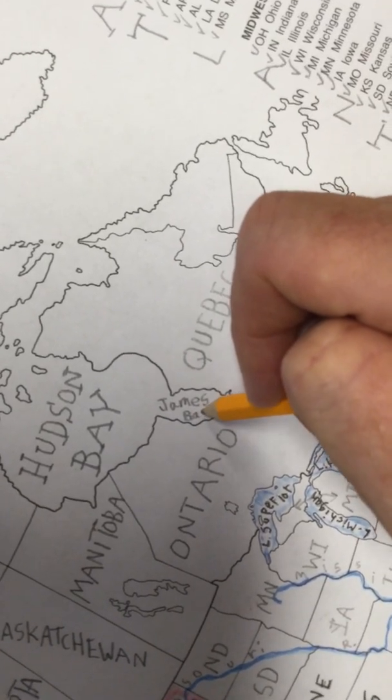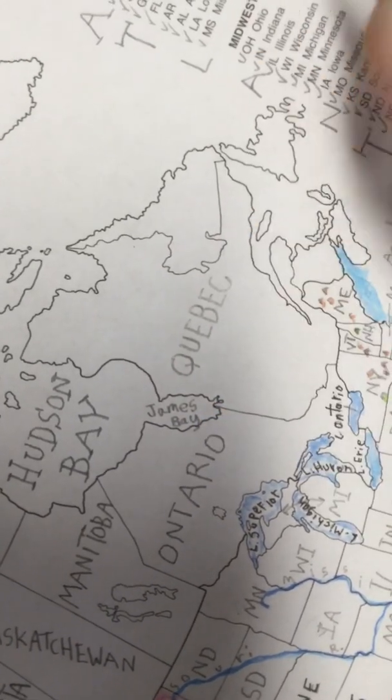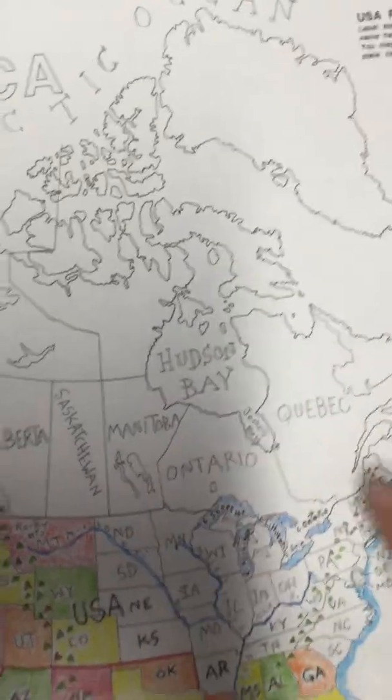And I'll use lowercase letters for this one too. It's kind of a small area.